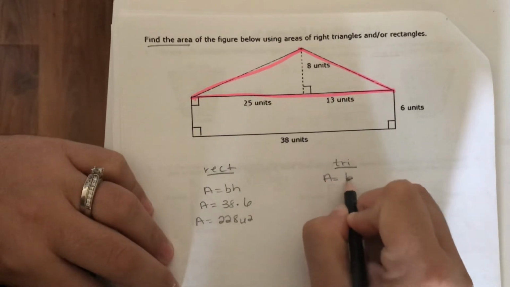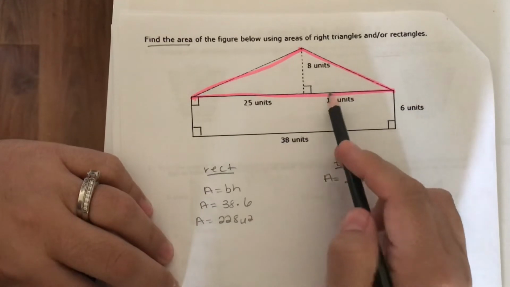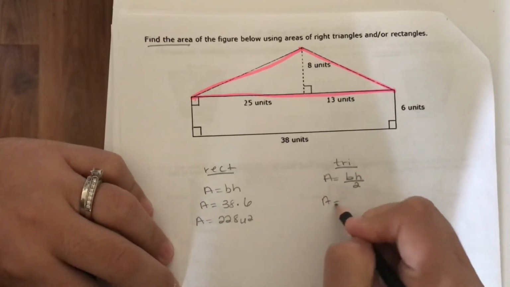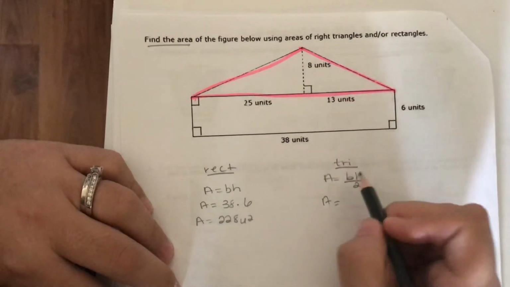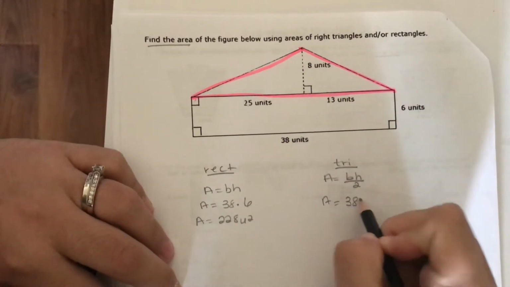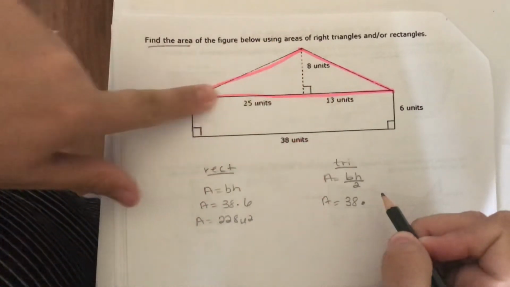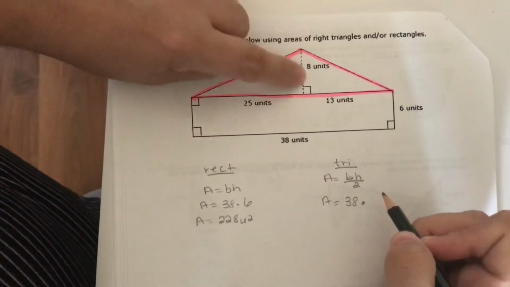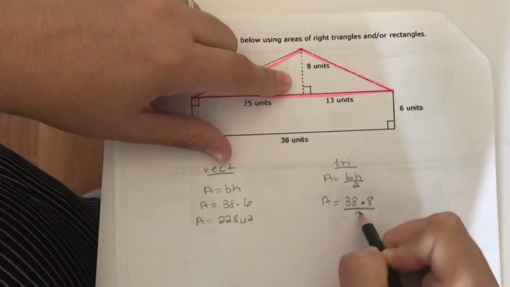Area equals base times height divided by 2. So you look at this triangle. The base is 38 units. Remember, 38 units. The height would be 8 units. So this base is 38. The height, remember, it's from the highest point straight down. And it's labeled 8 units. And then we divide by 2.